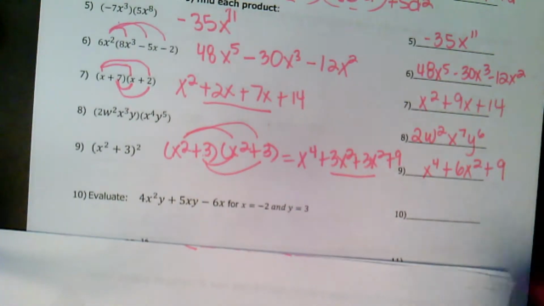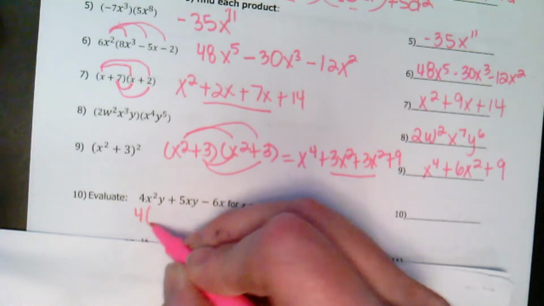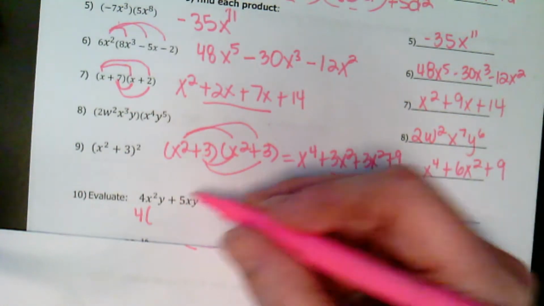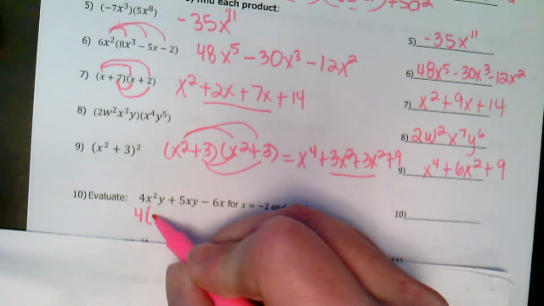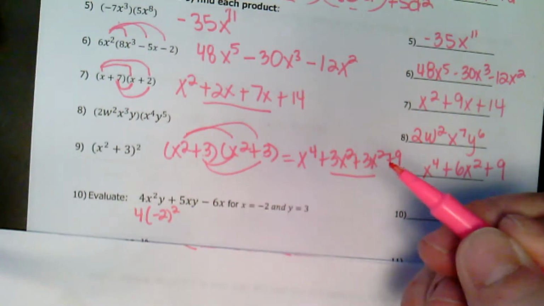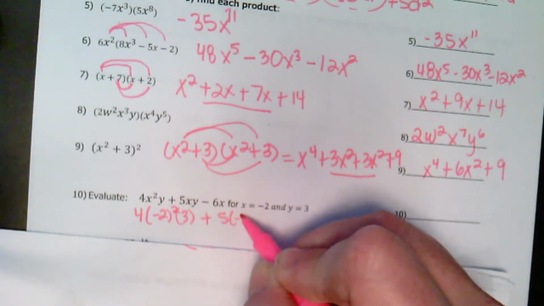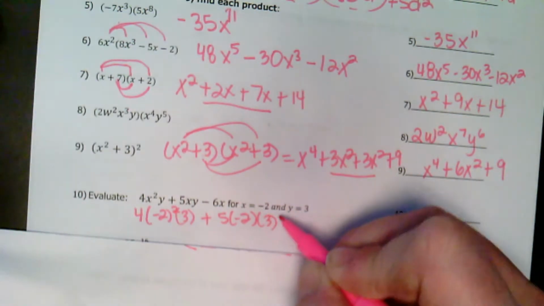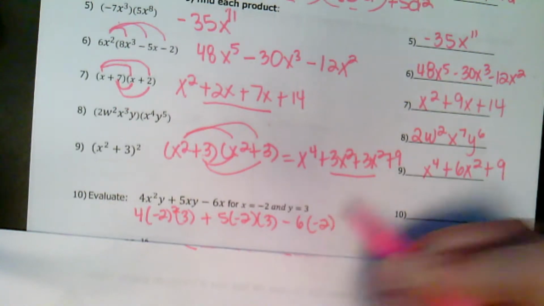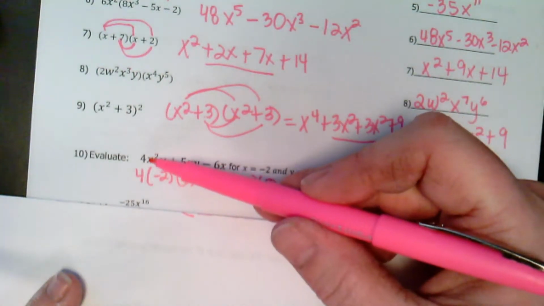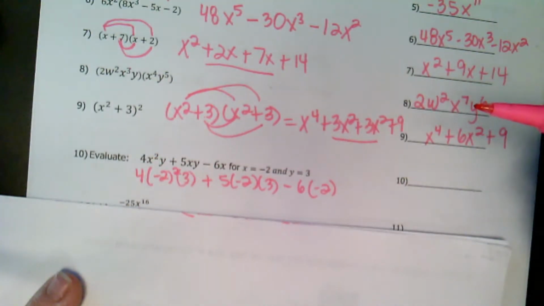Number 10, we want to plug in. That's what evaluate means. Plug in the values they give you for your variables. So everywhere I see an x, I'm going to put a negative 2. Everywhere I see a y, I put a 3. I always keep them in parentheses. That way when a letter is next to a number, you know that you're going to be multiplying.